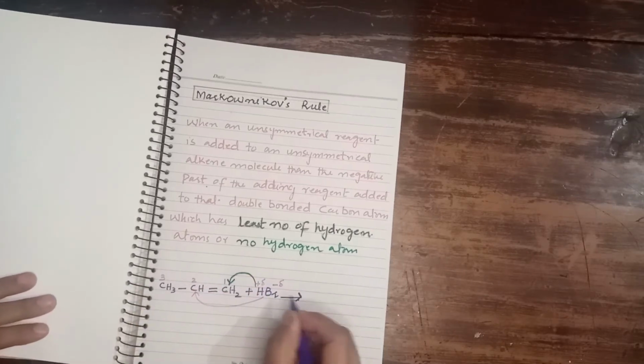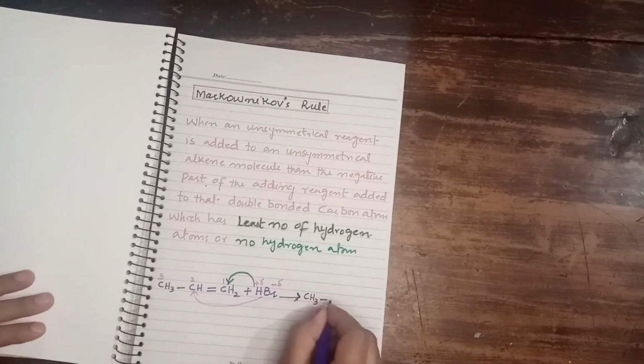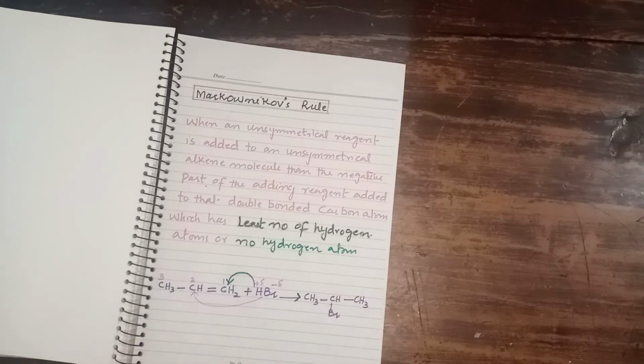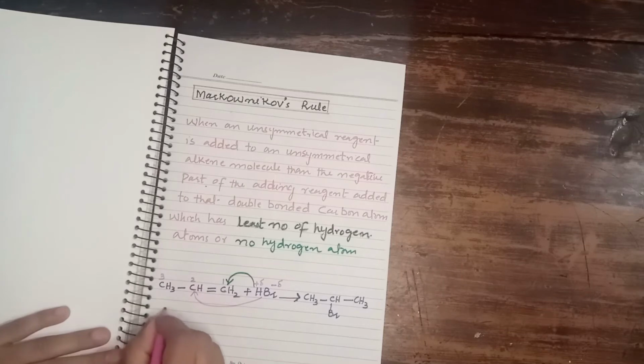Right. So after the reaction, we get the molecule CH3 CHBr CH3.